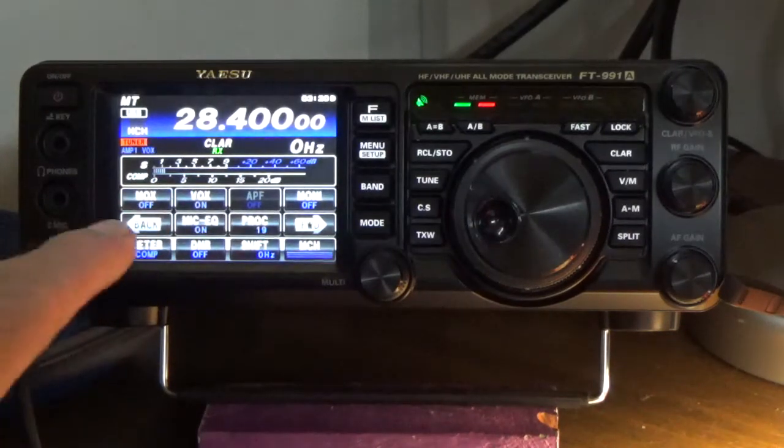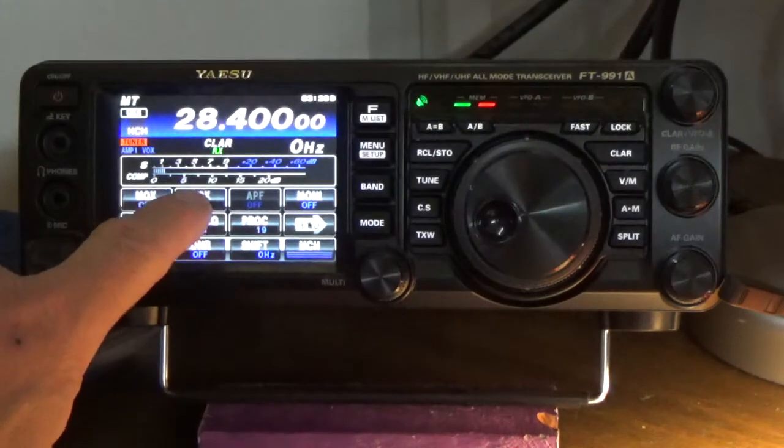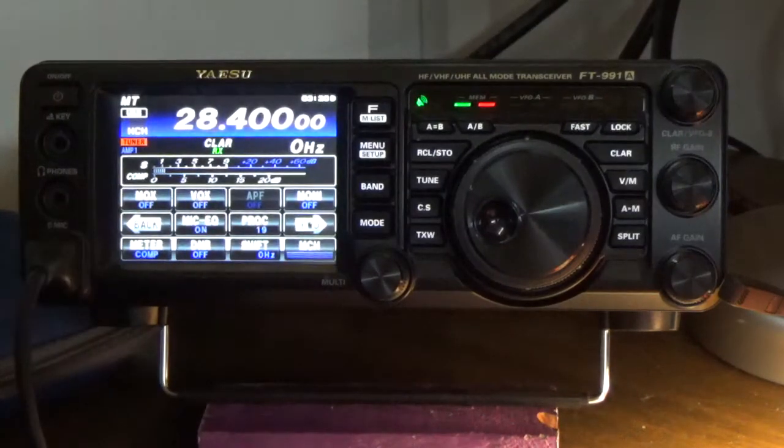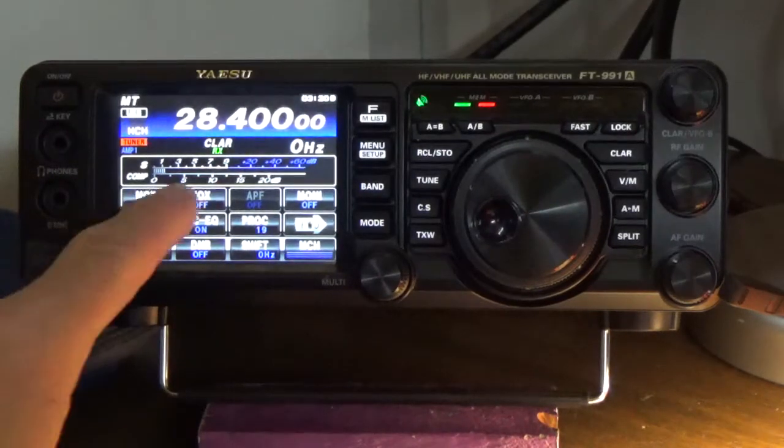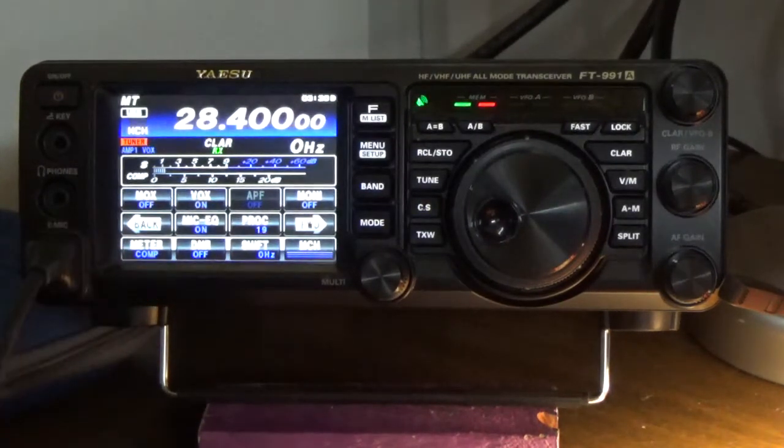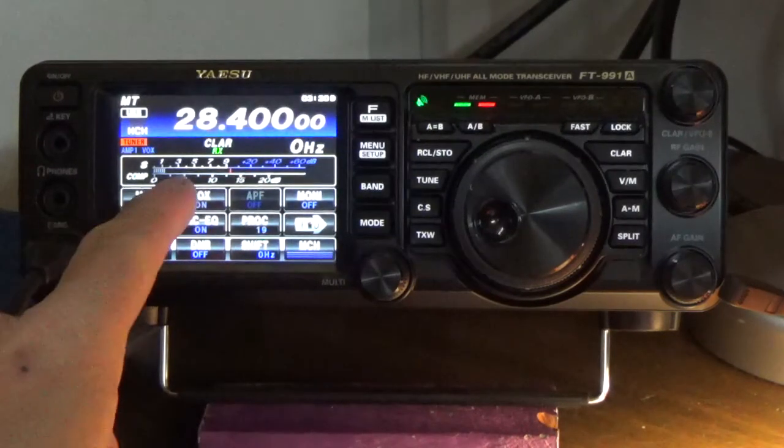So if you want to turn the VOX off, you just go back here. Now it's off. Now if I talk, 1 2 3 4, 1 2 3 4, nothing happens. If I turn it back on, 1 2 3 4, 1 2 3 4, and we'll leave it off.